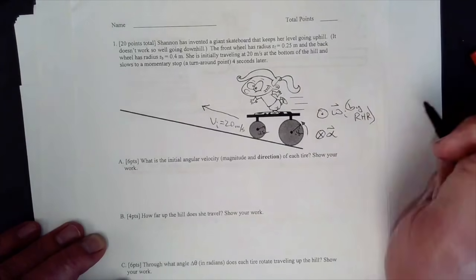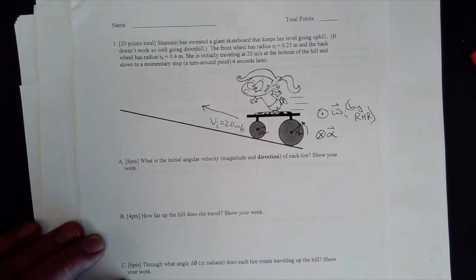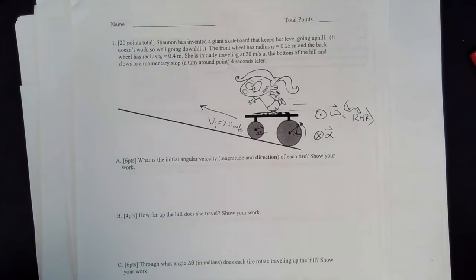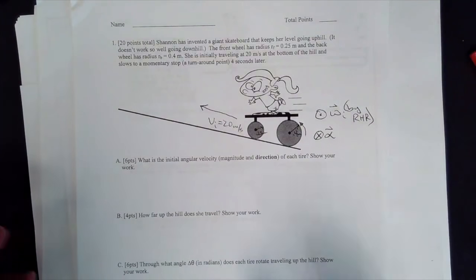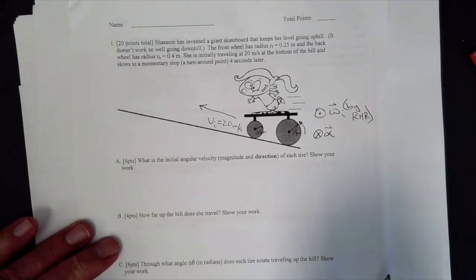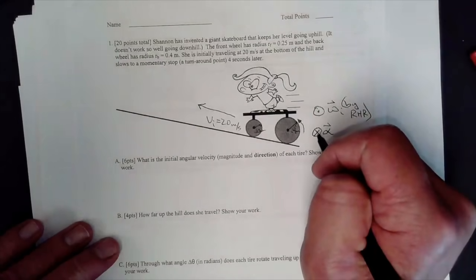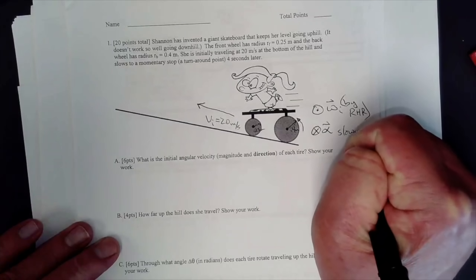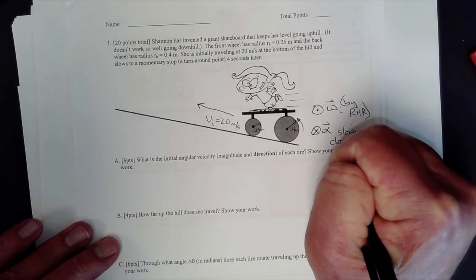But there's no right-hand rule for alpha; you've got to use some reasoning. If it's speeding up, going faster and faster, then alpha is in the same direction as omega. If it's slowing down, it's in the opposite direction. So I would say that this is into the page because it's slowing down.